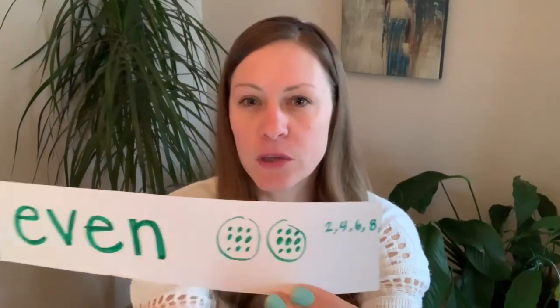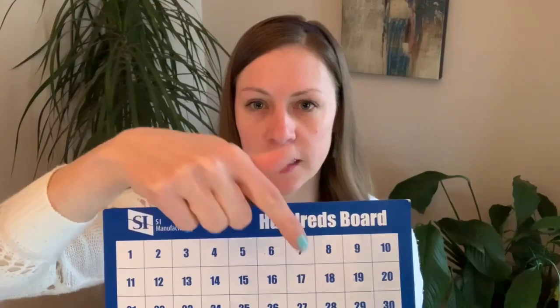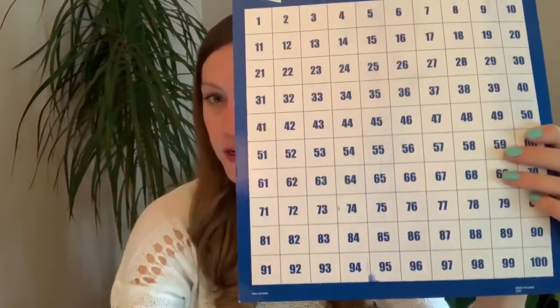But this is not too hard to know because the even numbers always end with a 0, a 2, a 4, a 6, or an 8. And we can always split them up. But that's an aside. Today we're going to practice counting by twos forwards, like I said. 2, 4, 6, 8, 10. Next row, 12, 14, 16, 18, 20. Going forwards, like going towards 100.